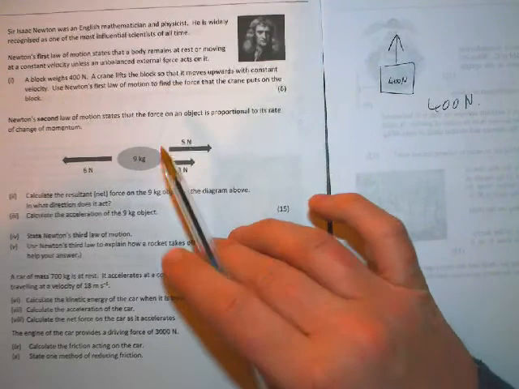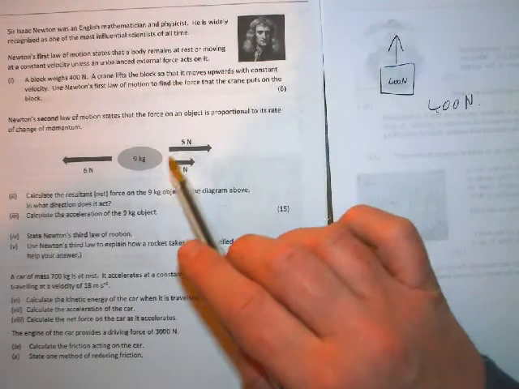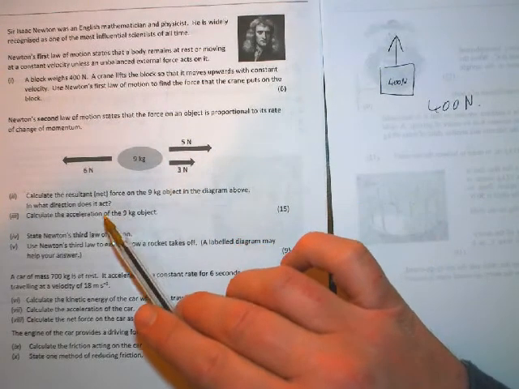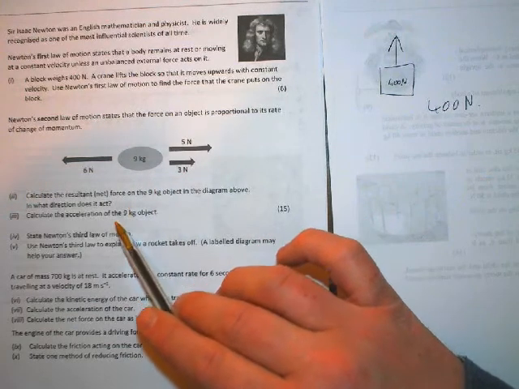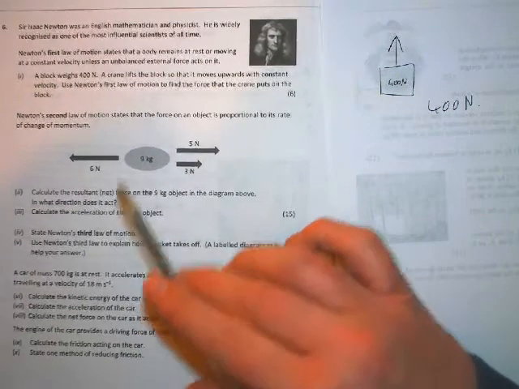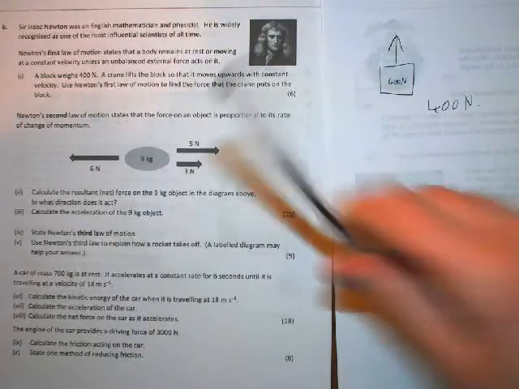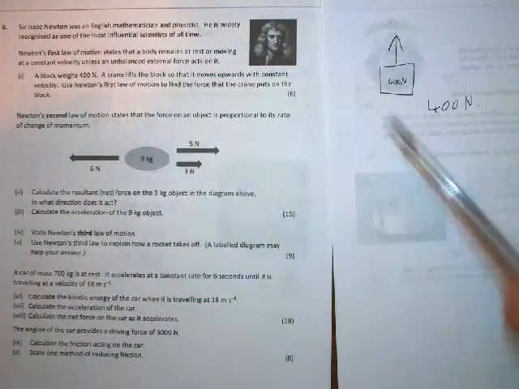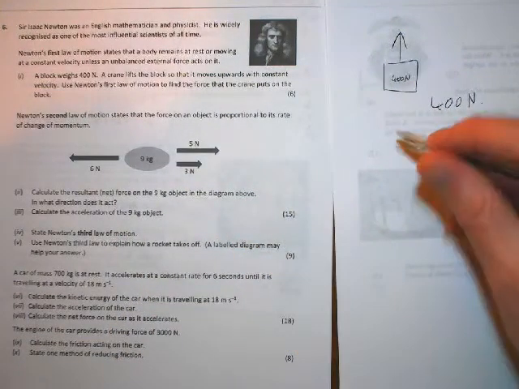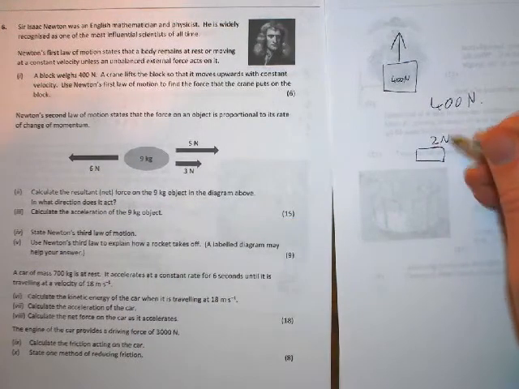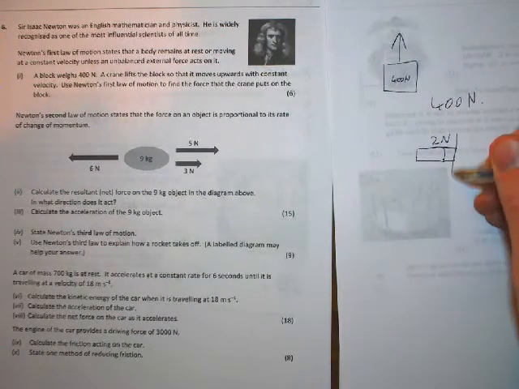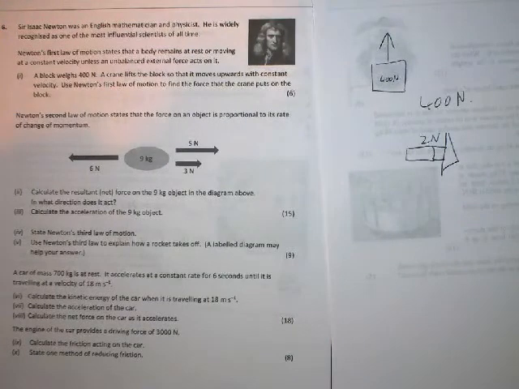Using Newton's second law of motion, which states that the force on an object is proportional to its rate of change of momentum, calculate the resultant force on this object here, and in what direction does it act, and then they're going to ask us to calculate the acceleration. Okay, so we've got three forces acting, 6 newtons pulling it to the left, and a total of 8 newtons pulling it to the right. So the resultant force here is going to be 8 minus 6, so it's going to be 2 newtons over towards the right as you look at the page.